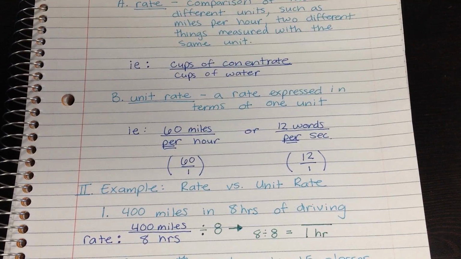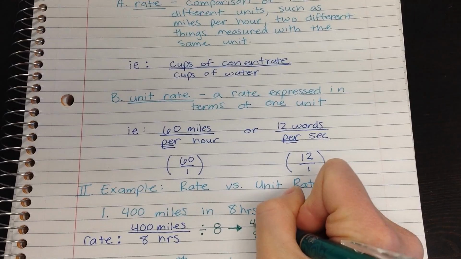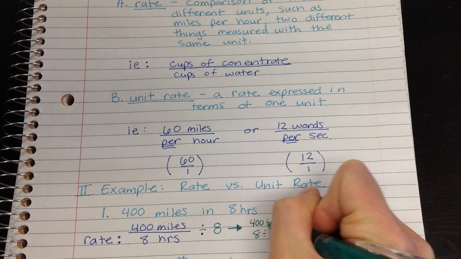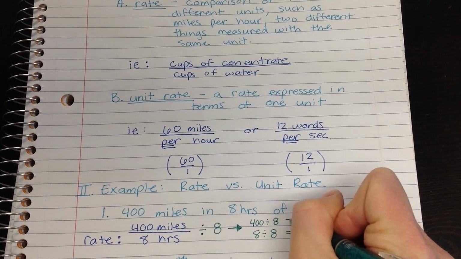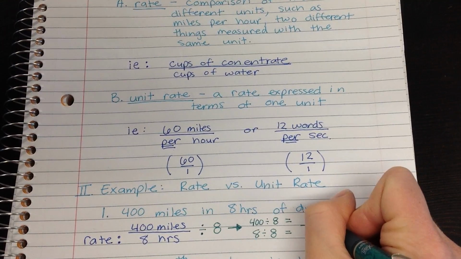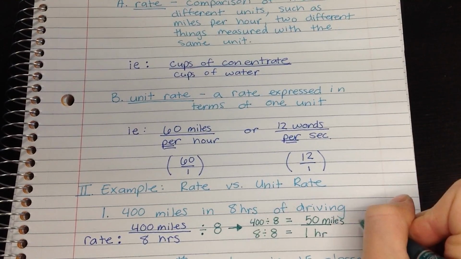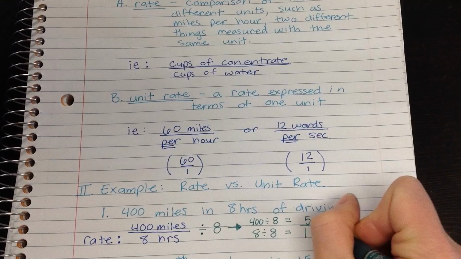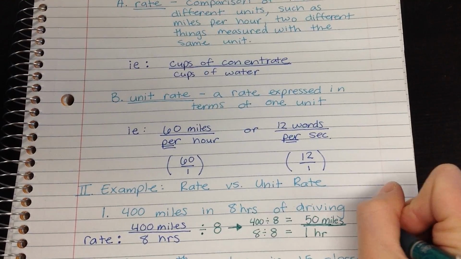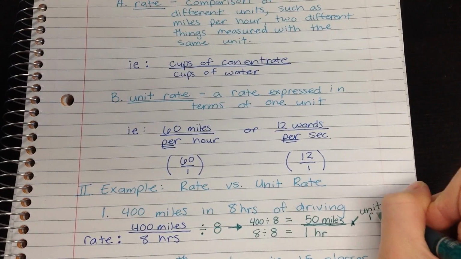Well, what you do to your bottom, you have to do to the top. So I'm going to take my 400 and divide it by 8 as well. And I know that 400 divided by 8 gives me 50. This represents 50 miles. And right here in this ratio, 50 to 1, I have come up with my unit rate.